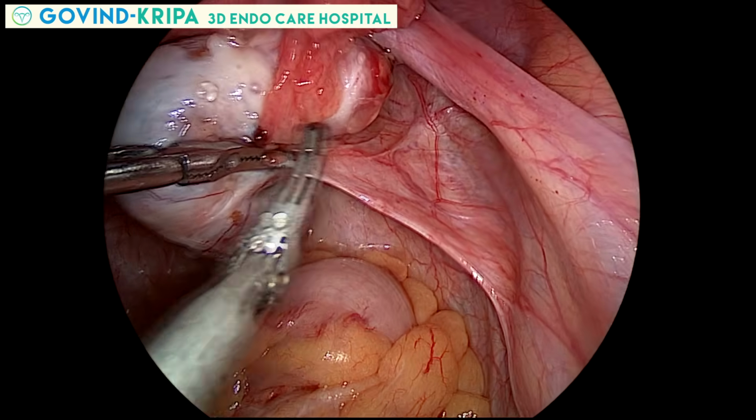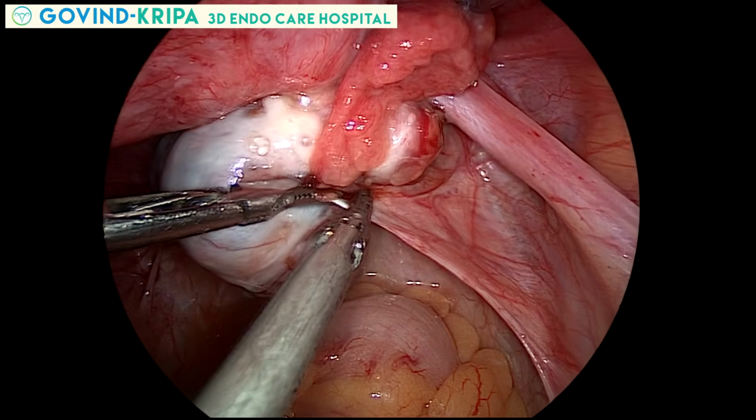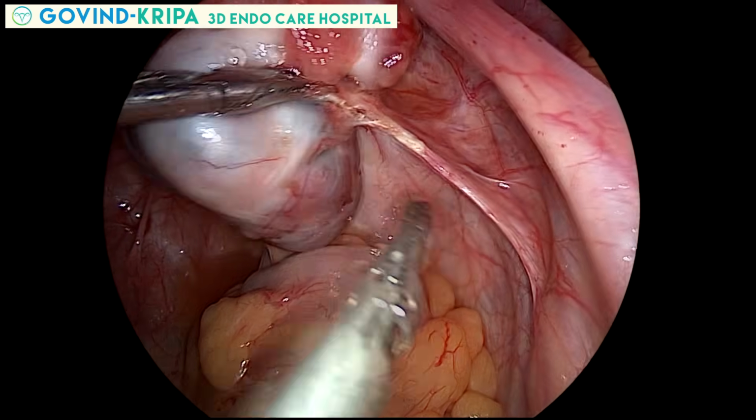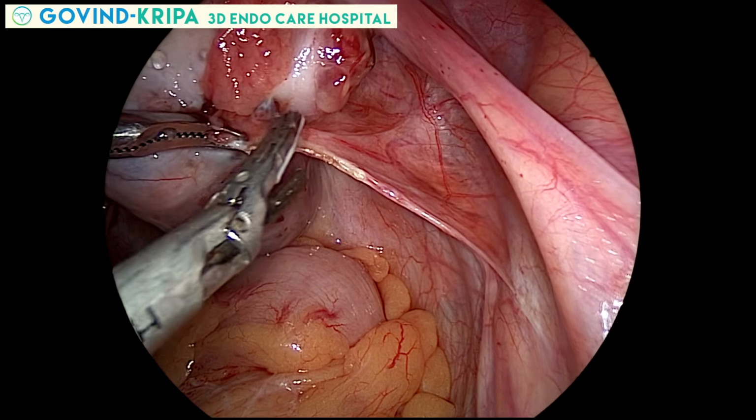Right ovary is lifted up and released from the ovarian fossa, and also this is made free from the rectal fat medially.